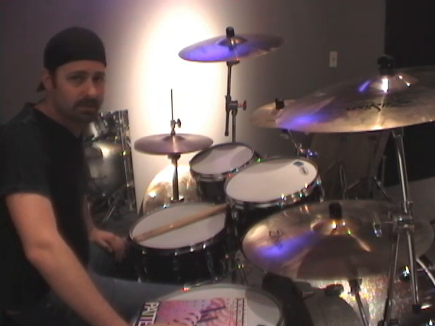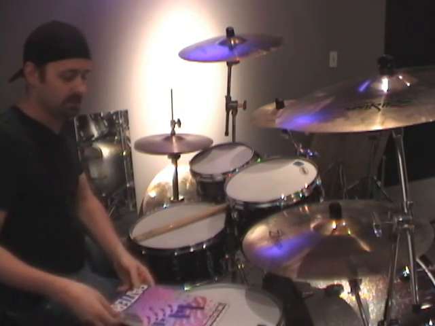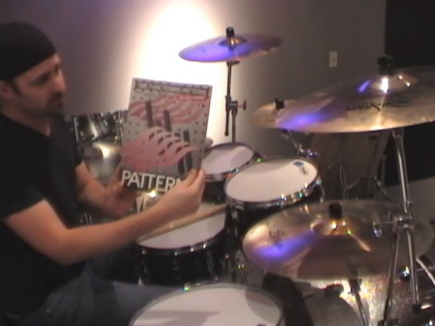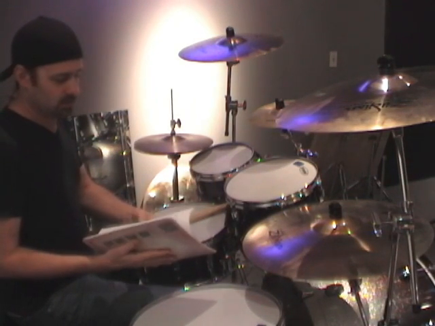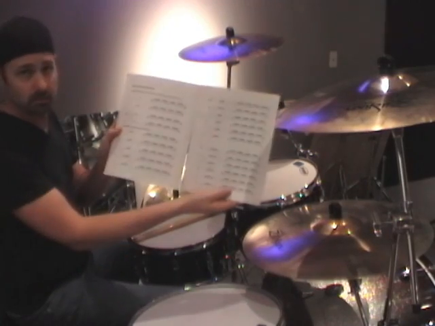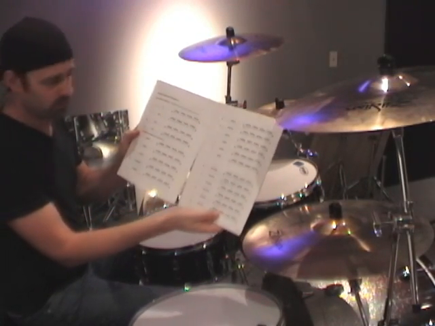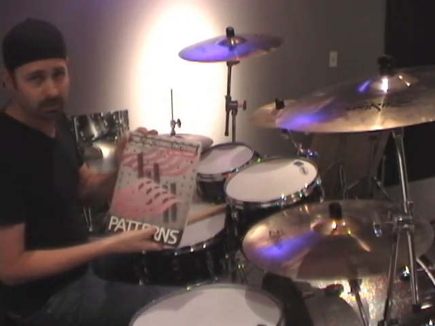I wanted to chat with you guys today about some linear development ideas, taking ideas out of this book, The Time Functioning Patterns by Gary Chaffee. We're going to take some 16th notes and develop some groupings found in this section, page 44. If you don't have this book, I highly recommend you get it.